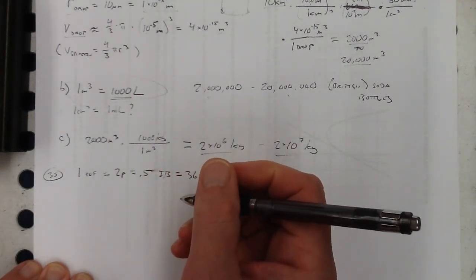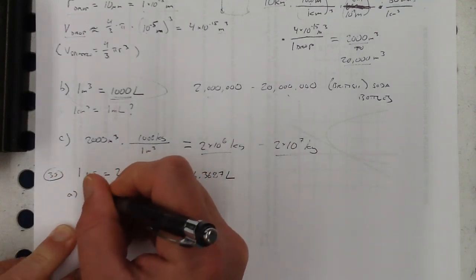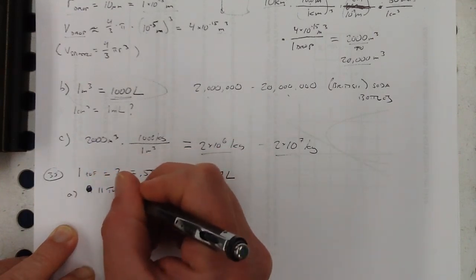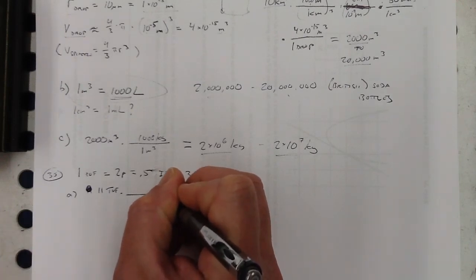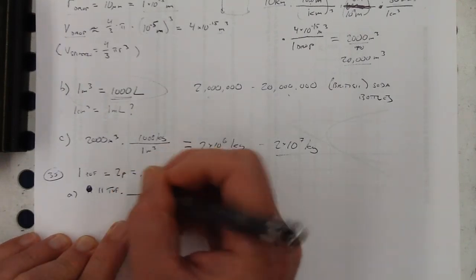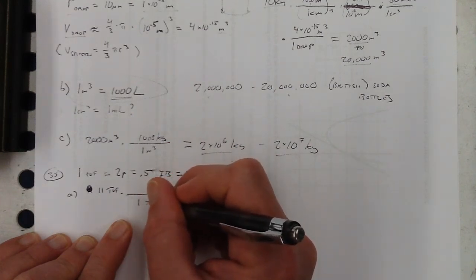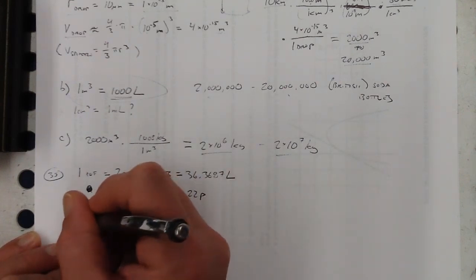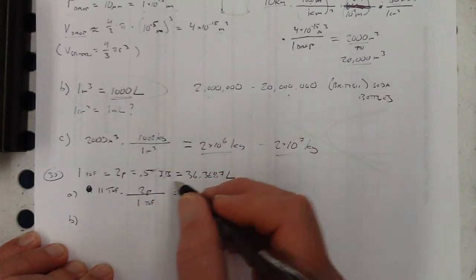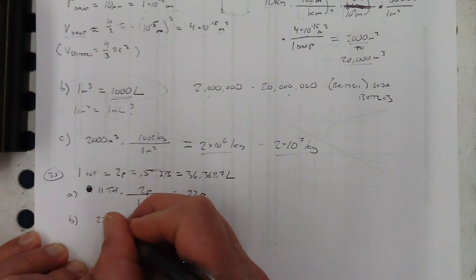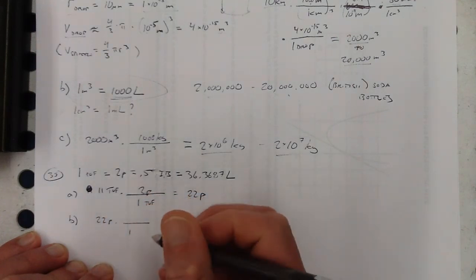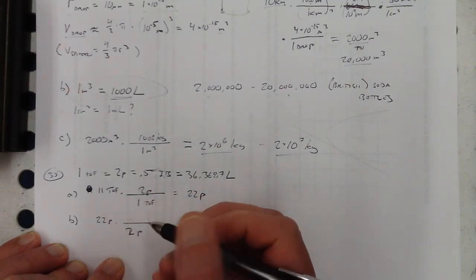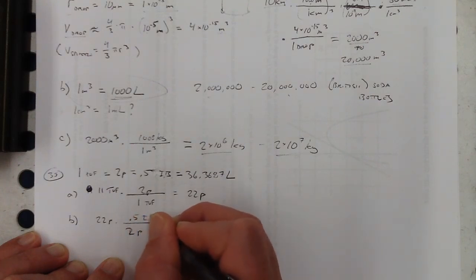So she has, we're starting with 11 tuffets. And in part A, we're converting to pecks. So 1 tuffet is 2 pecks. So 22 pecks. All right. Then 2 pecks is equal to 1/2 an imperial bushel.